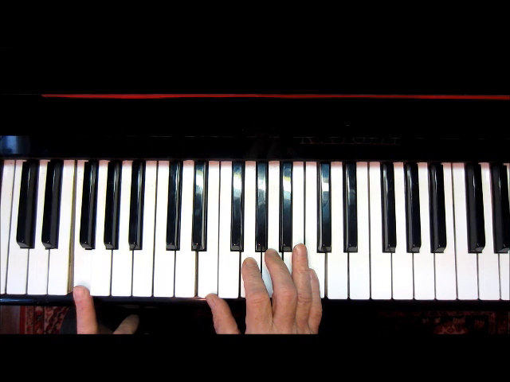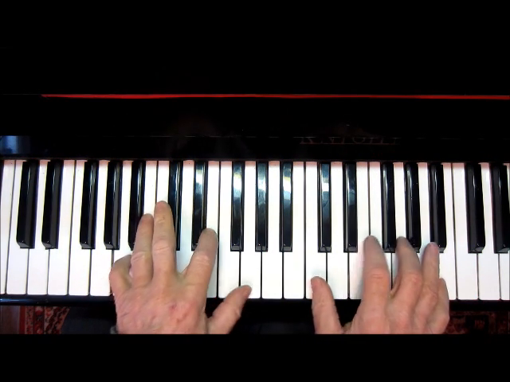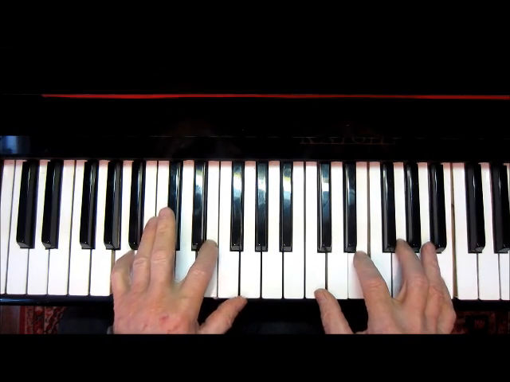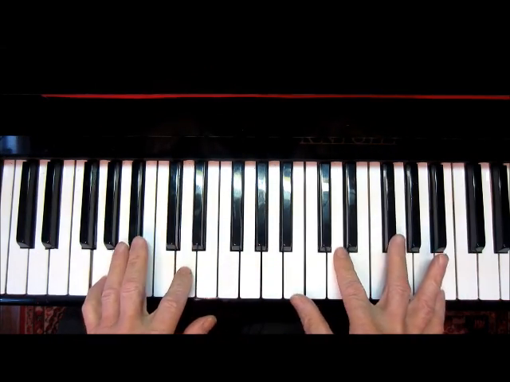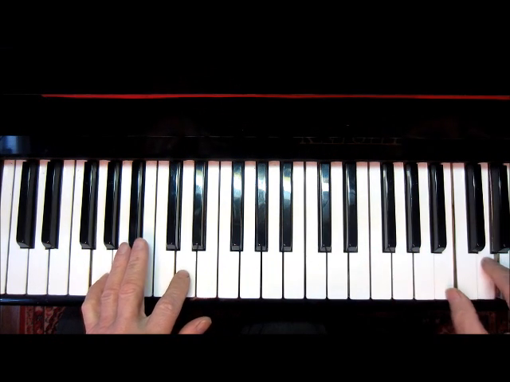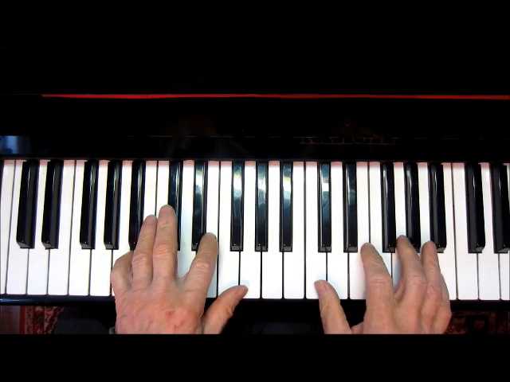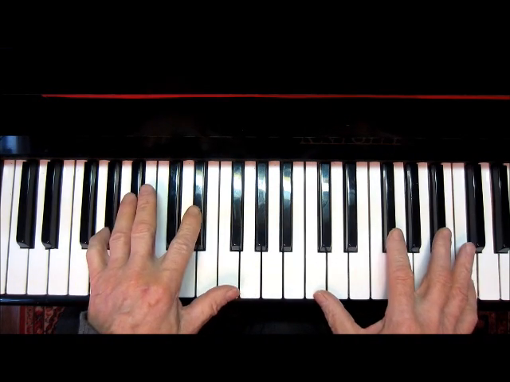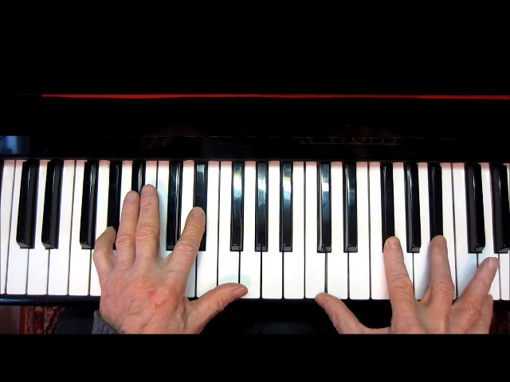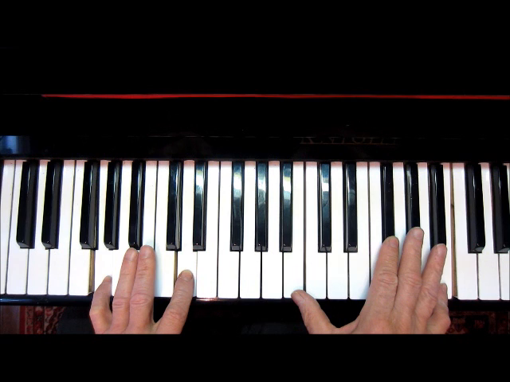F major 9. If I want to do it in the key of G, well, the 2 chord is A minor 9, to a D13, that's my 5 chord, into a G major 7, back to my 2 chord, A minor 9, A flat 9, augmented 11, and into my G major 7 chord.